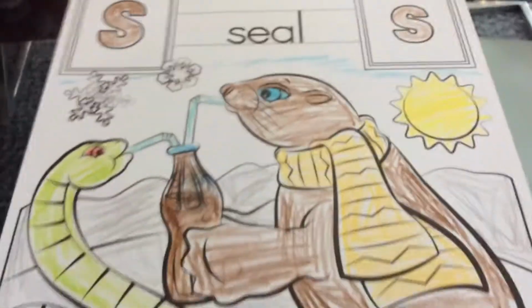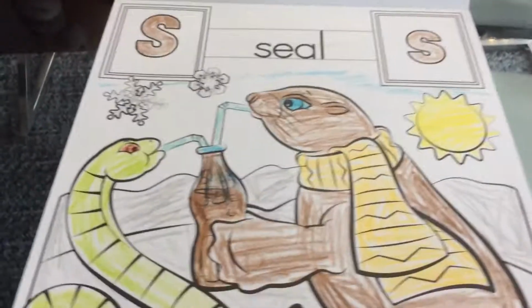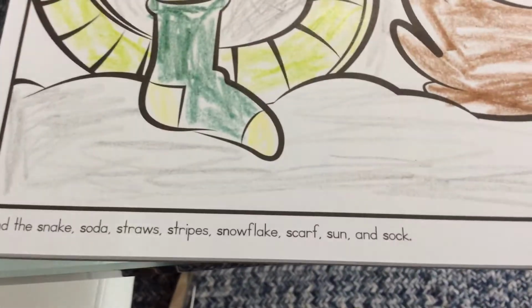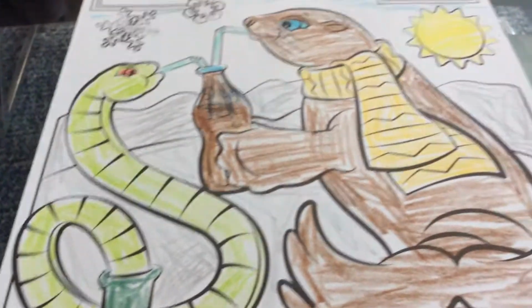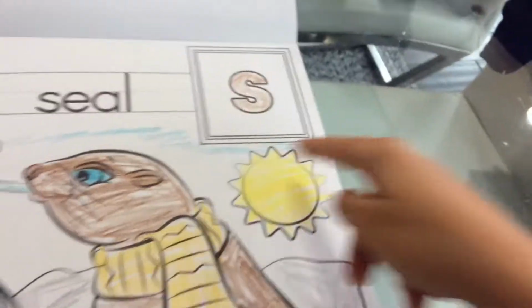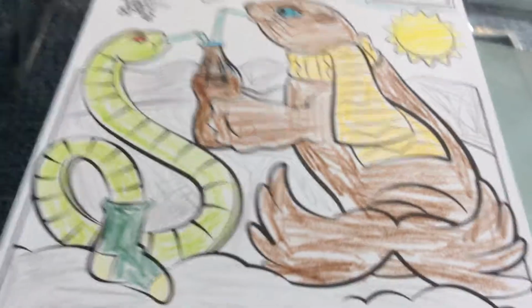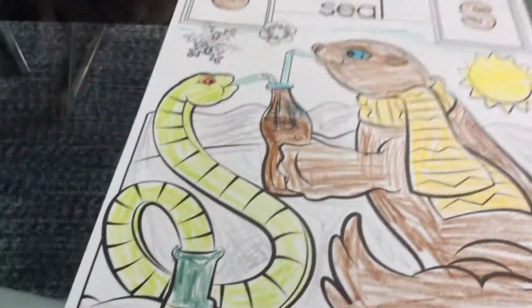S. S is for seal. It's kind of snowing outside. Alright, let's see what we need to find. Find the snake, soda, straws, stripes, snowflakes, scarf, sun, and socks. Alright, so those are the snowflakes, the sun. Those are the stripes on the scarf. That's the snake and the sock.